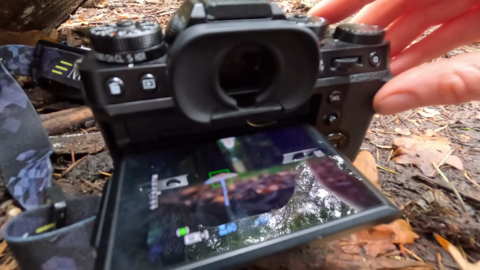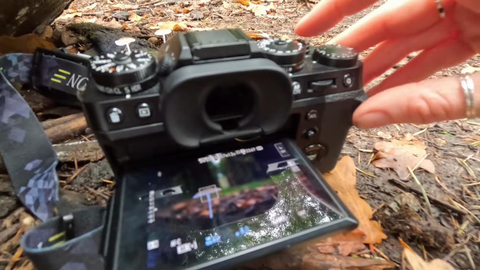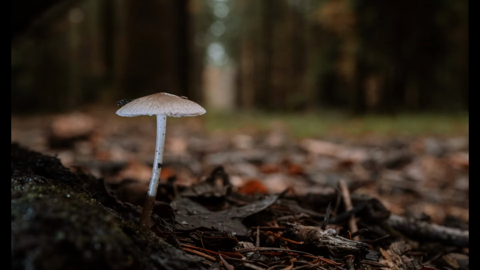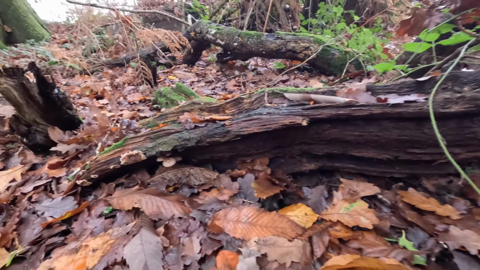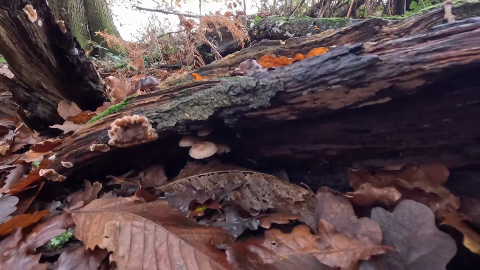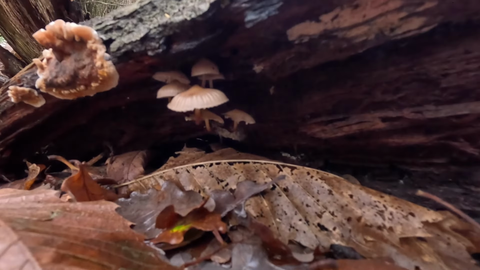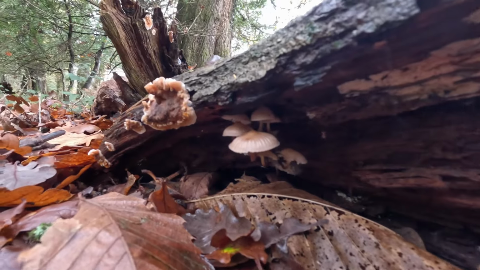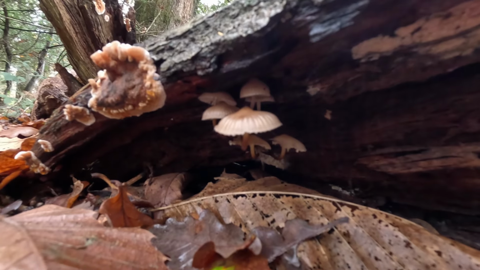So I think you can shoot up close and also shoot with a wider context of your scene, which is really nice. It's just so cool this time of year, because you just need to find all these fallen branches, take a look in any nooks and crannies. You can normally find something interesting. So yeah, I'm going to try and put the light under here and see what we can create.